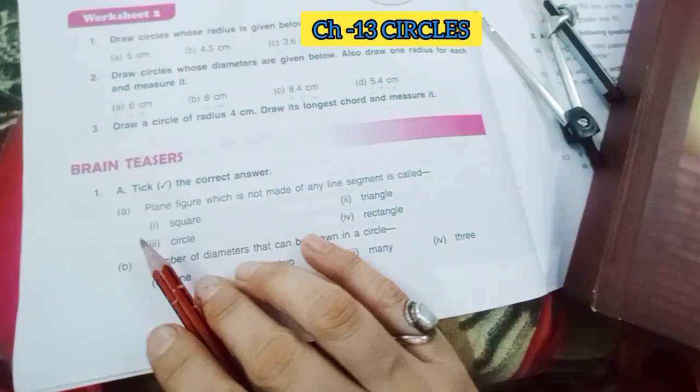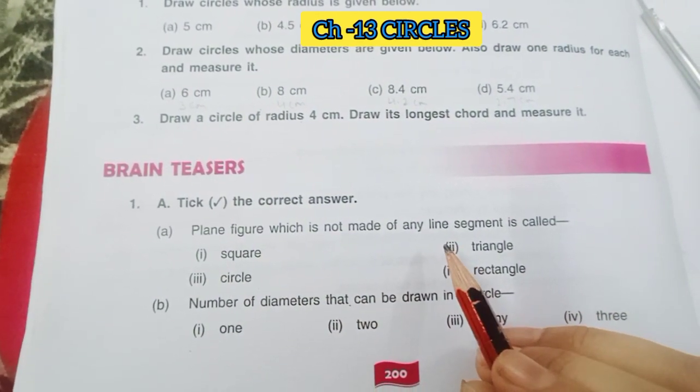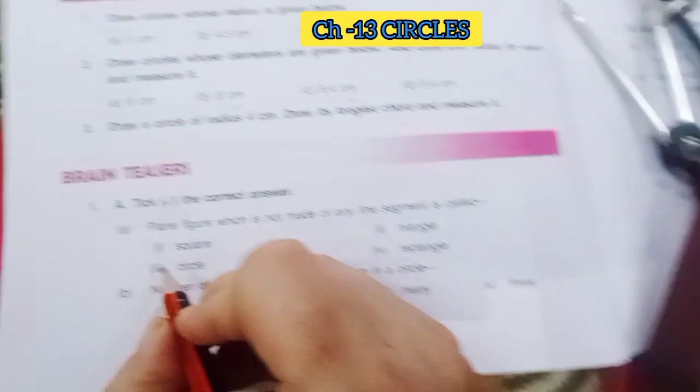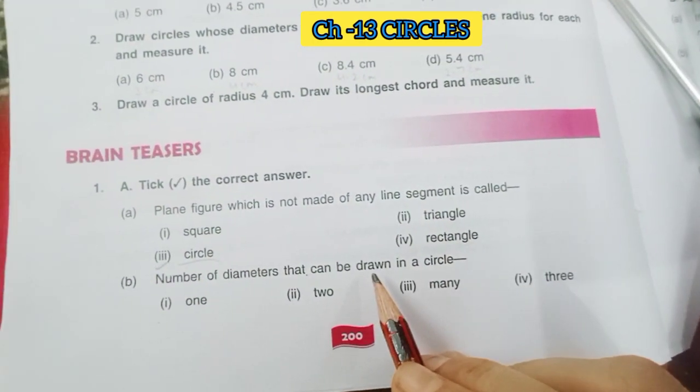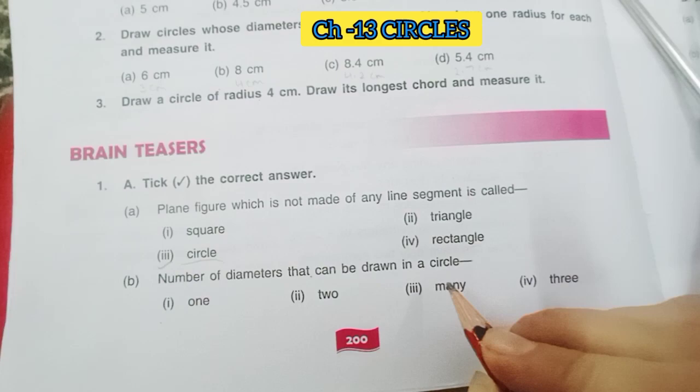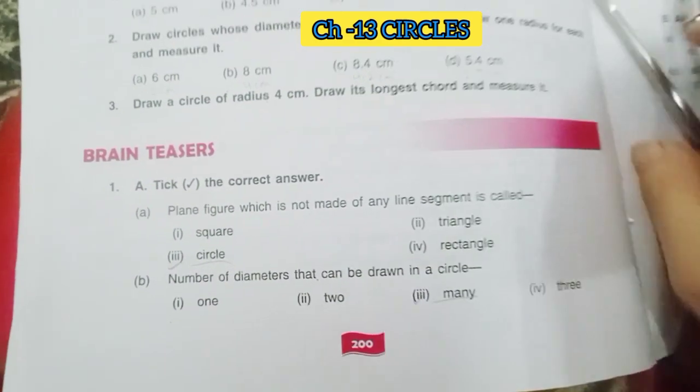Now in the objective questions: the plane figure which is not made of any line segment is the circle. Number of diameters that can be drawn in a circle can be many. It is not 1, it is not 2, it is not 3, it can be many.